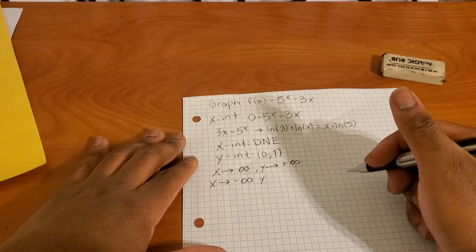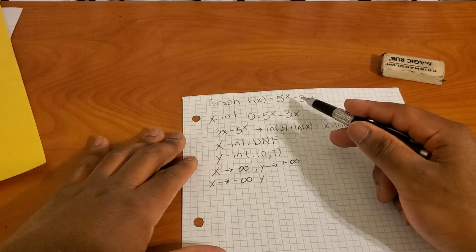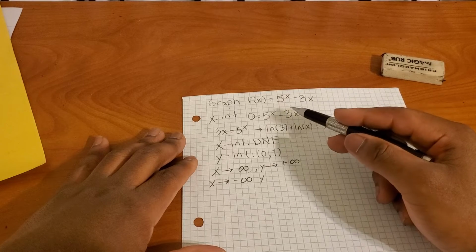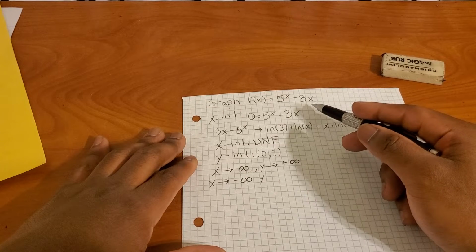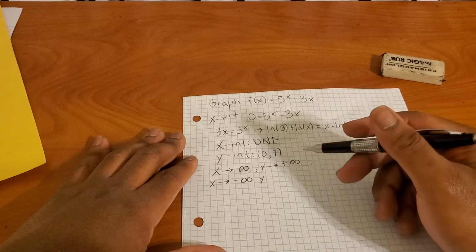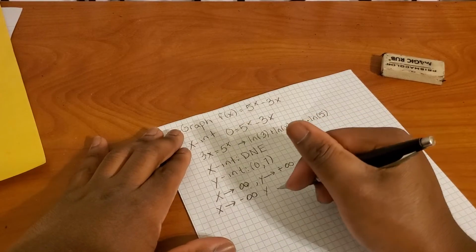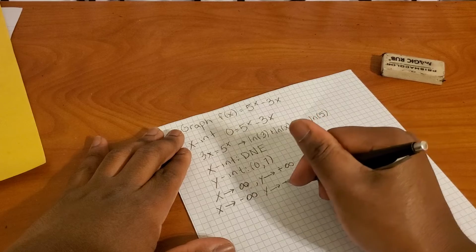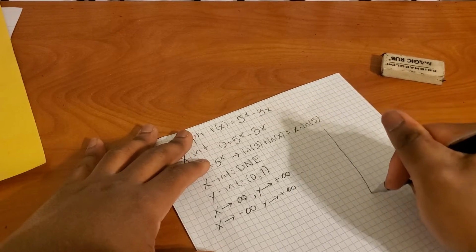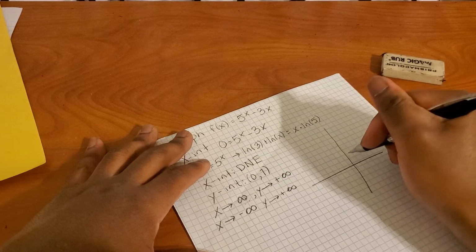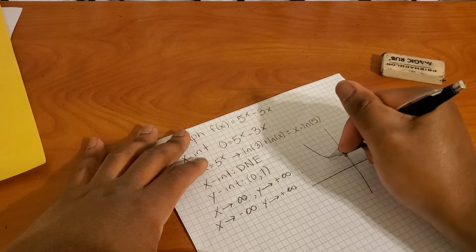As x approaches a very, very small number, this number will approach 0 because anything to a negative exponent is 1 over that number to the exponent, and this number will approach a very, very, very large positive number because it's a negative number times another negative number. So this will also approach positive infinity. Using that information, we can sketch our graph. No x-intercepts, one y-intercept at (0, 1), and it approaches positive infinity on both sides.